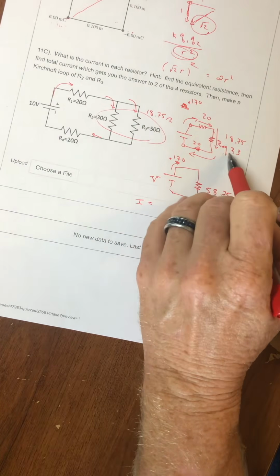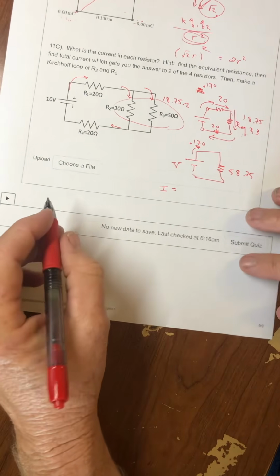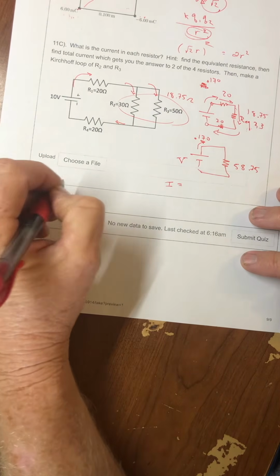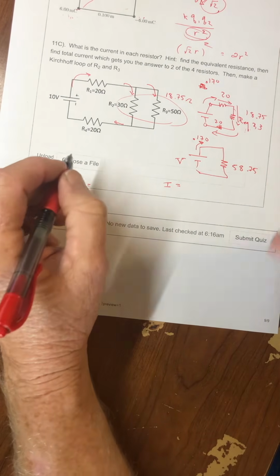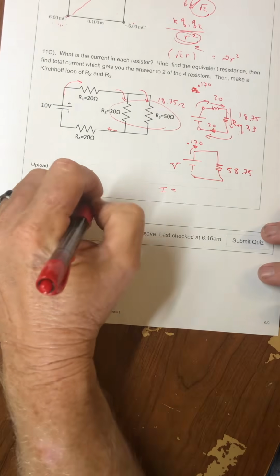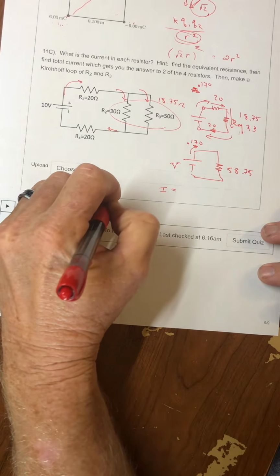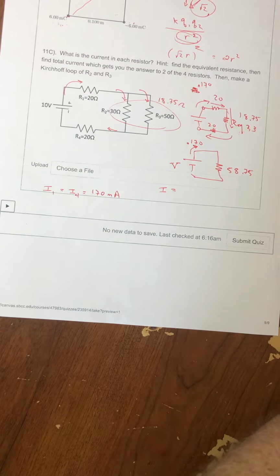Here it would go through the equivalent of that, so we can talk more about that, but then it would go through that 20. And so finding the current in number 1 and number 4, you should be saying they are the same, and that is the 170 milliamps. So that's what we mean by the same.